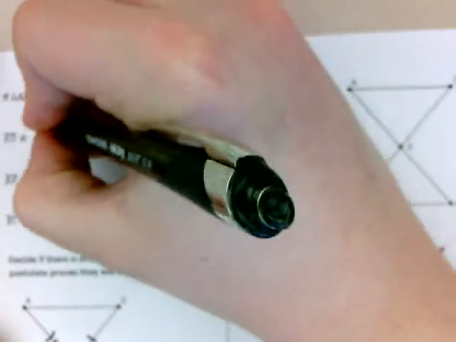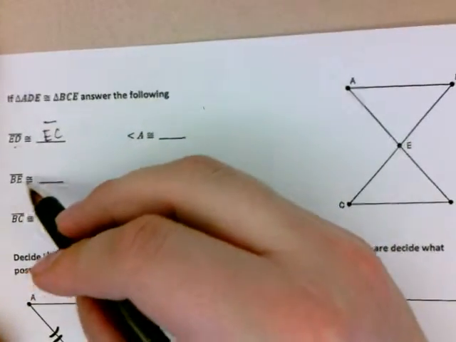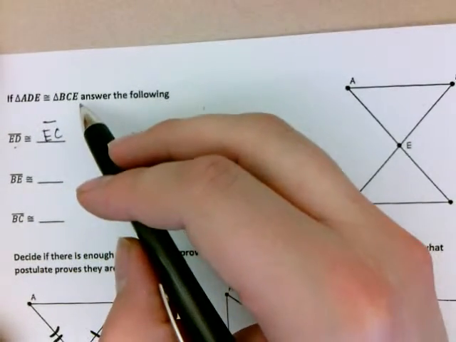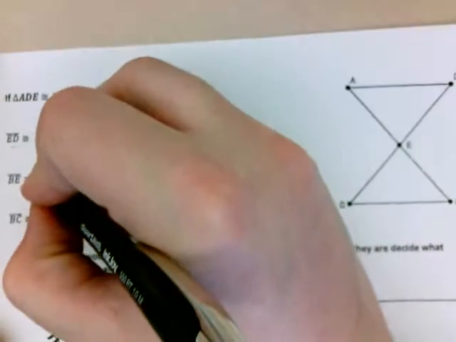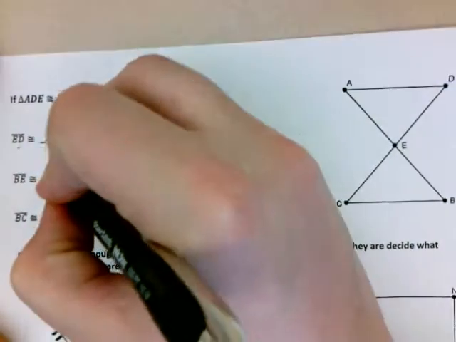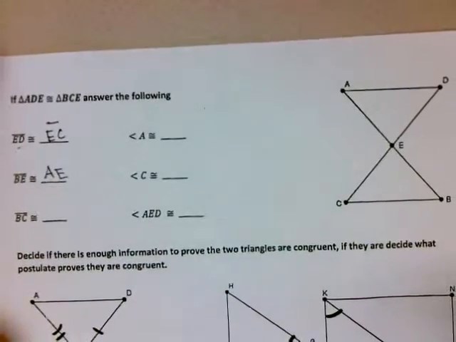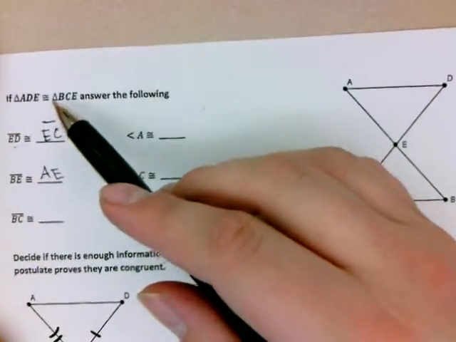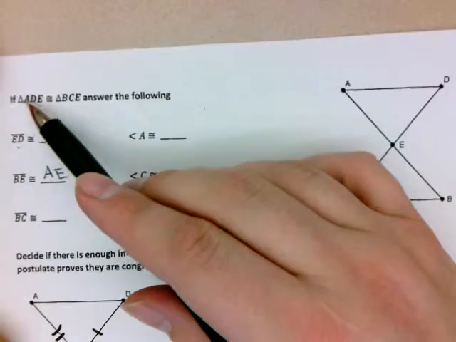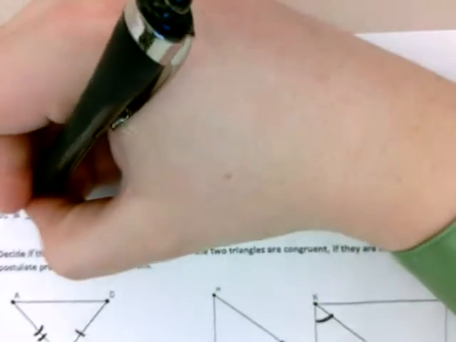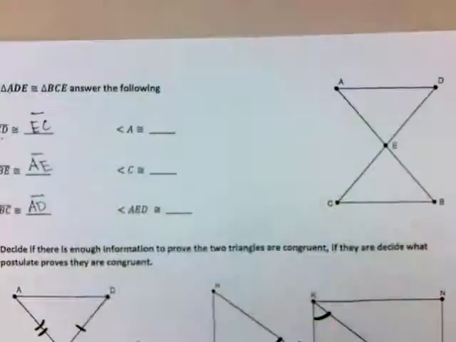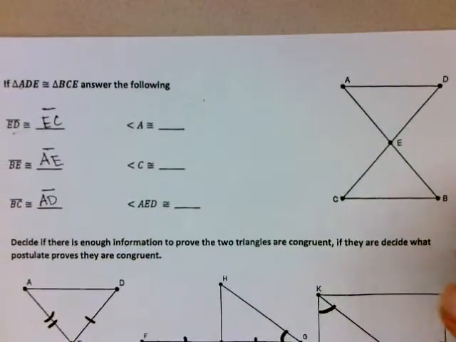So line EC. Next one is BE, first, last. So we look at the other one, first, last. So BAE. Next one, BC, the first and the second. So we use the first and the second, which would be AD. All right, so that's how that works.